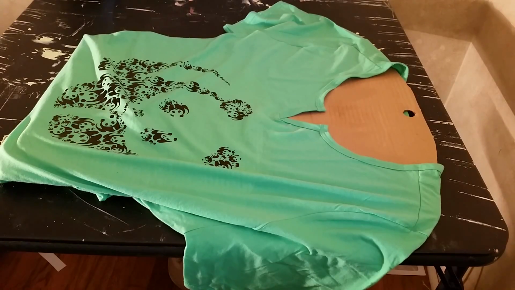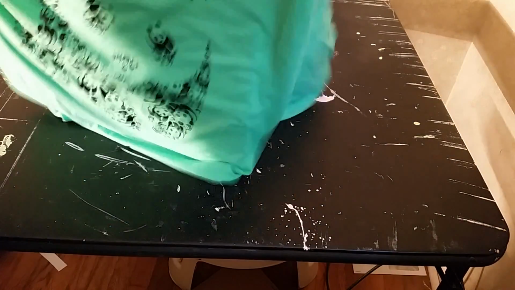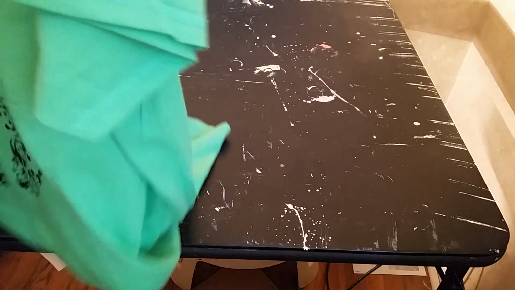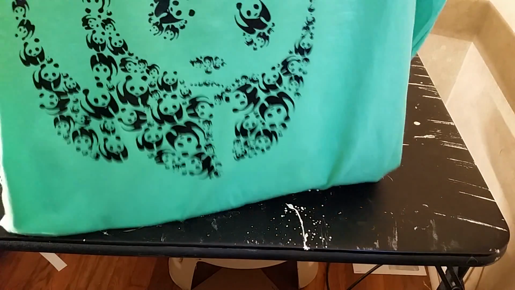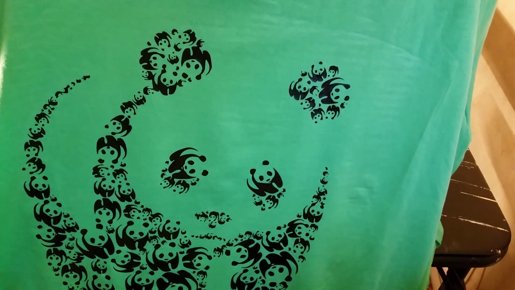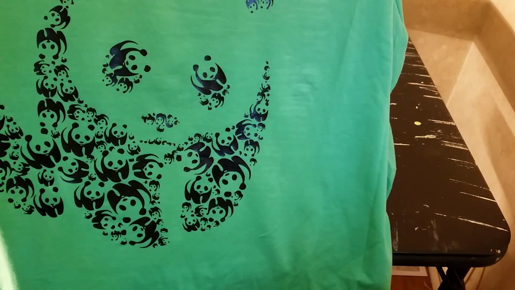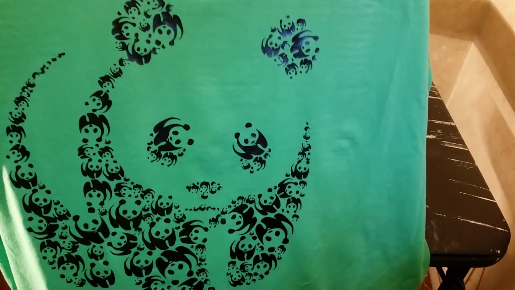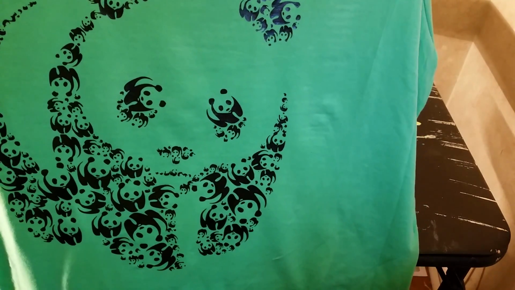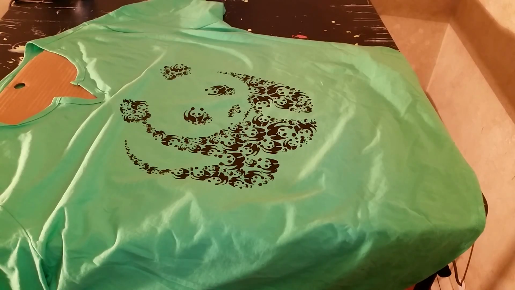Alright, so here ends up being the finished product. It did take a minute to get all those little pieces to stick, but I think it turned out pretty cute. So I'm going to put a little decal on the back to show that it's something that I made, which is kind of my little signature thing, and that's it. So if you have any questions, let me know, and happy cricketing.